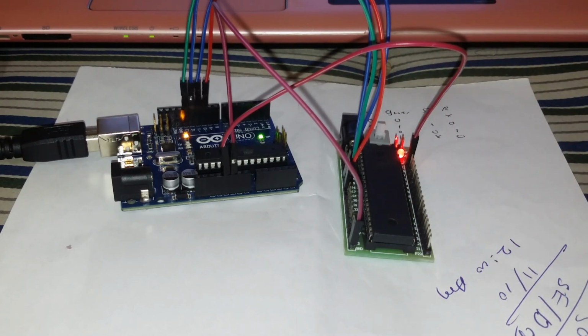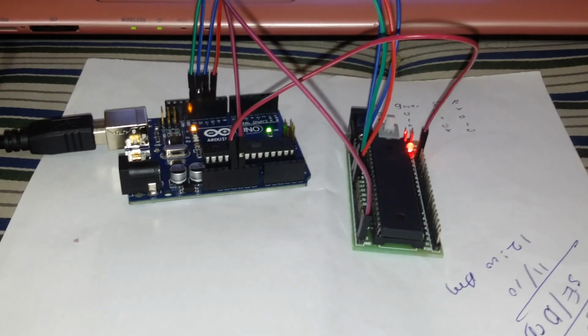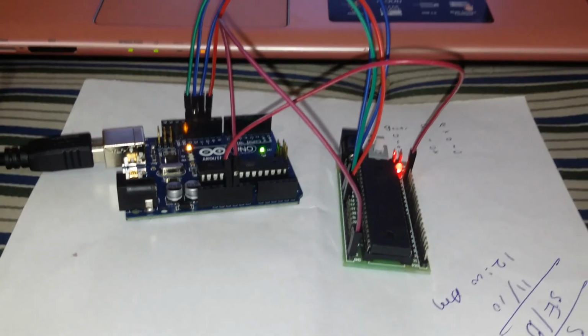Alright, so once this LED glows, actually speaking, the development board is turned on. So now we can proceed to the next thing. The next thing is placing the AVR configuration file into the C drive. Now this is a very hard term, isn't it? But that's very simple. Now I will tell you how to do this.